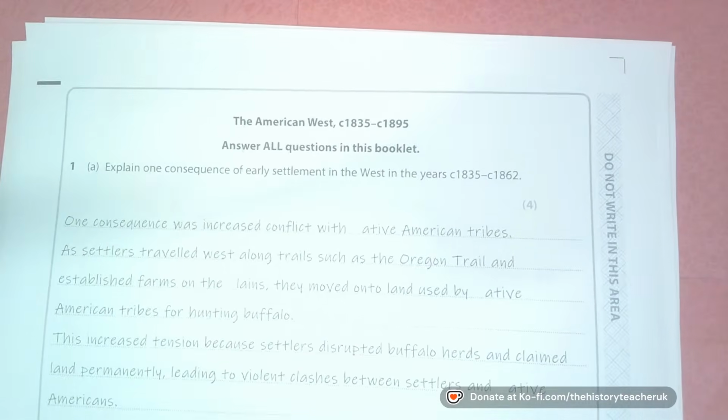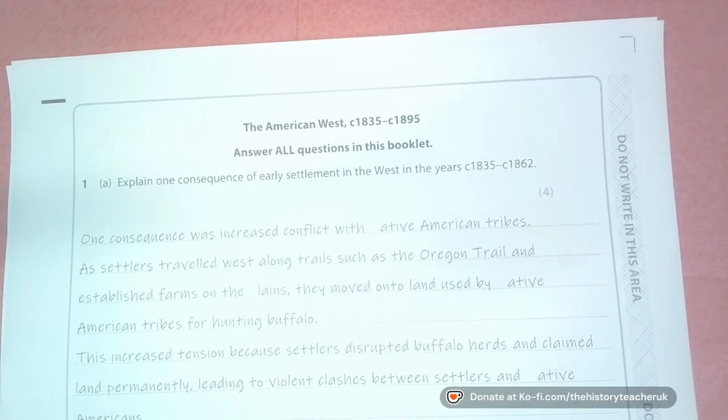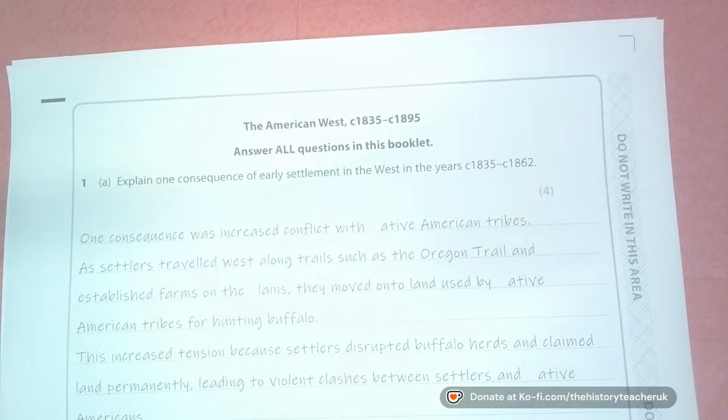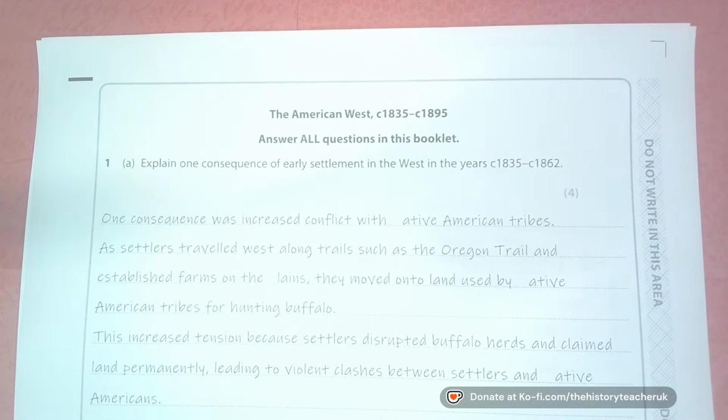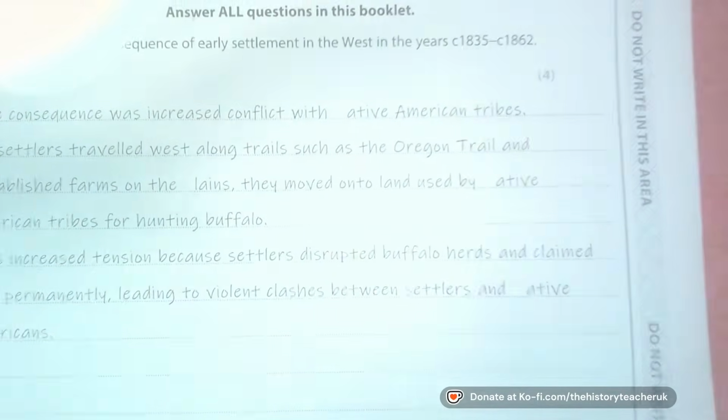Okay, so we start off with our easy question. This is always our entry level question. It is designed to be relatively easy, something that everybody can access, and something that you can pick up a few marks on without having to stress too much. So let's just zoom in a little bit more on that, make it nice and clear.